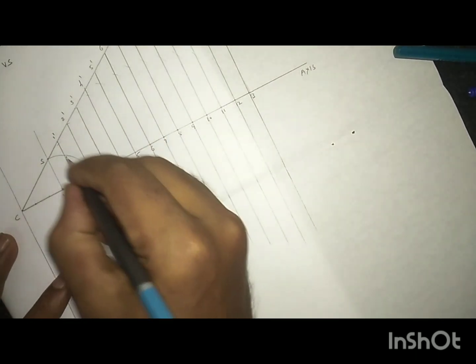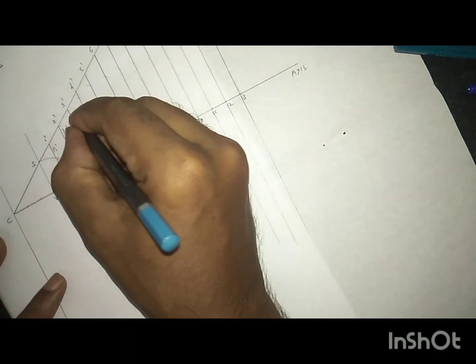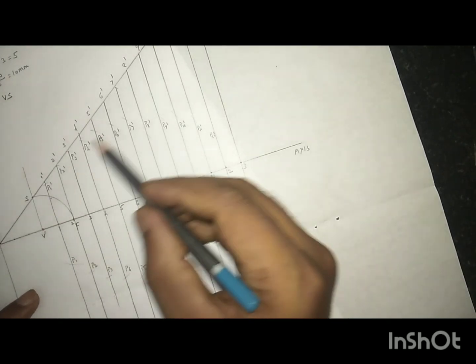So here point P1, and this is P1 dash, and this is P2, P2 dash, P3, P3 dash, P4, P4 dash. So you give the numbers to all the points. After giving the names to the various points, I'm going to draw a smooth curve through all these points.